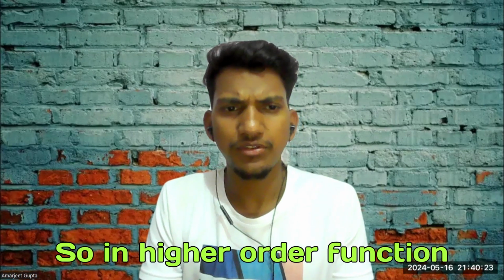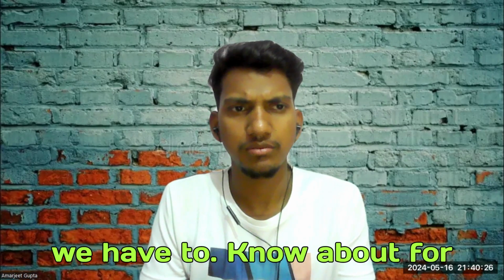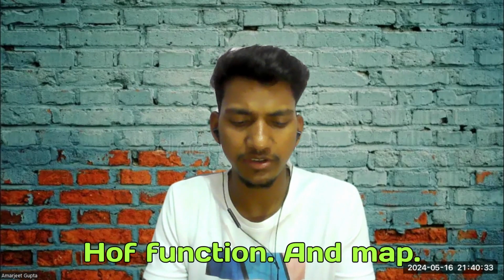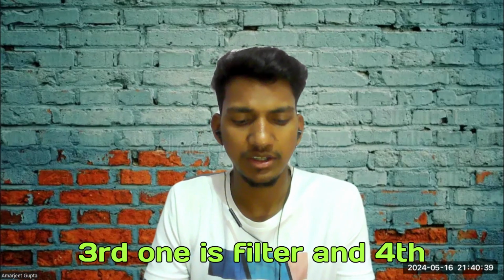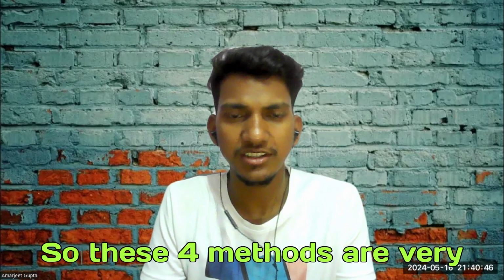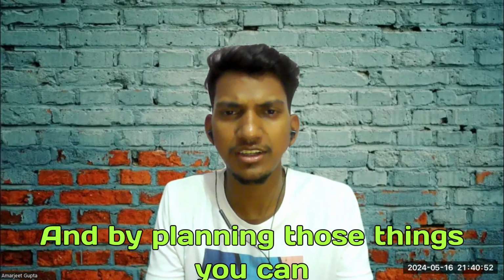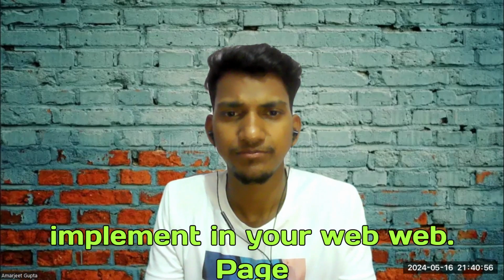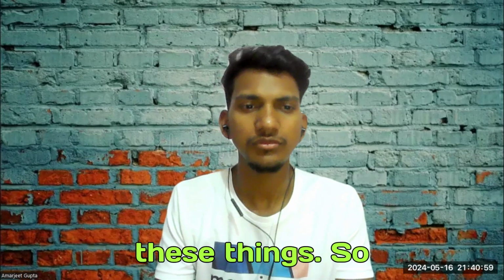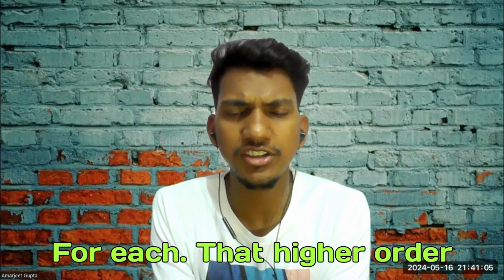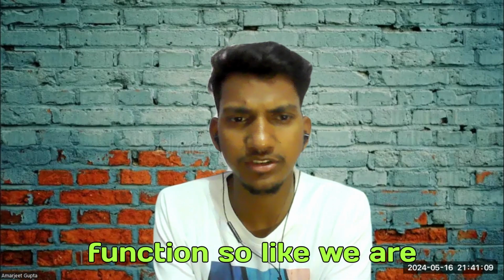So in higher order functions, we have to know about forEach, map, the third one is filter, and the fourth one is reduce. So these four methods are very useful in our JavaScript, and by learning those things, you can implement them in your web page. So let's talk about forEach, HOF, higher order function.